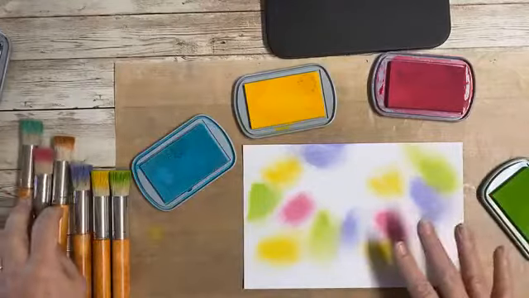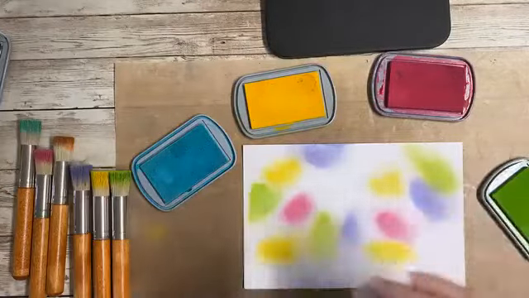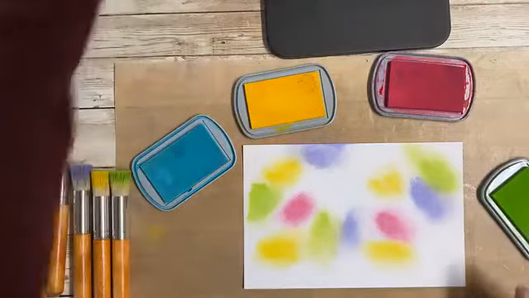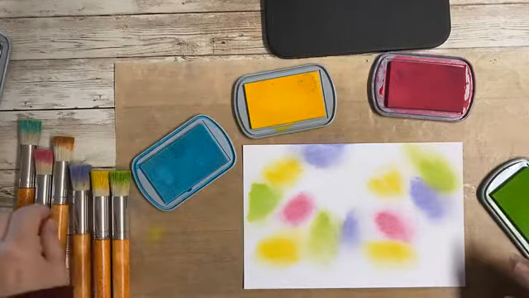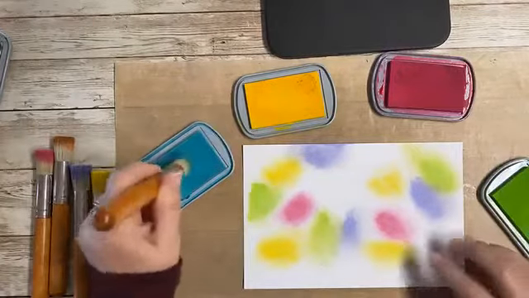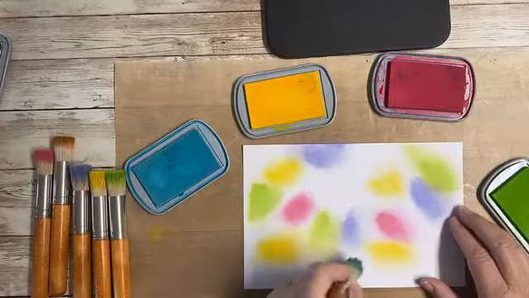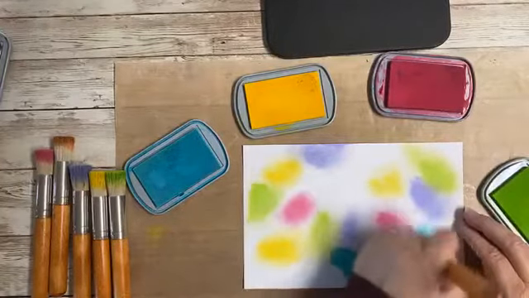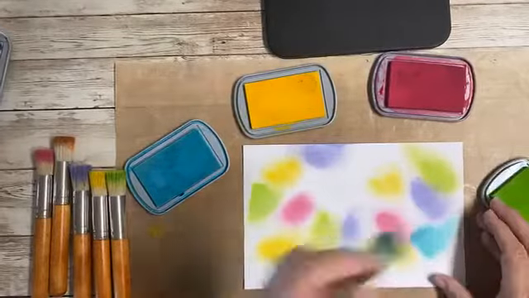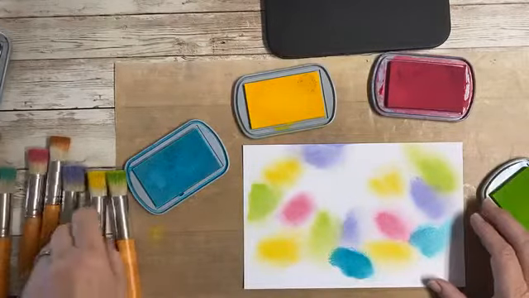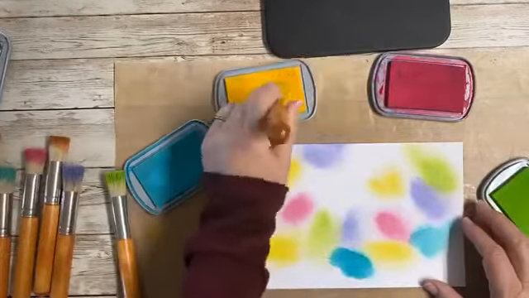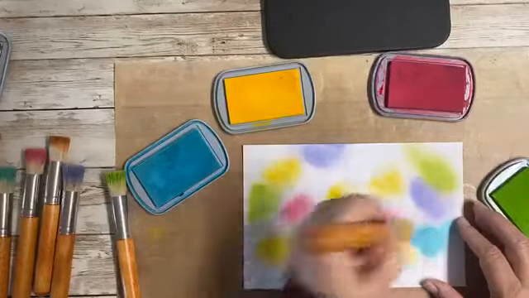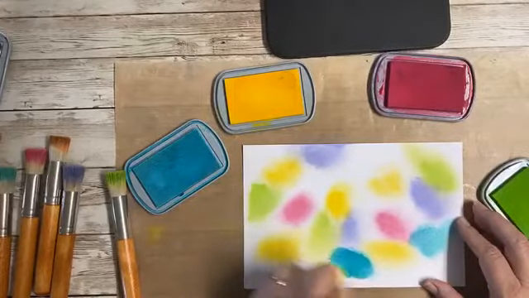So I continue with all of the colors and then I fill in. And well, I'm going to do a little bit more. I'll do like one section here for you to where it's totally done. But I just keep adding, and then where I think I'm missing something, I'll just add more of that color.